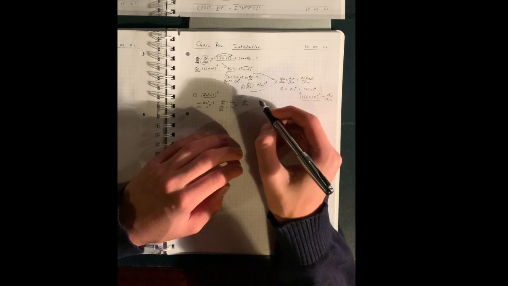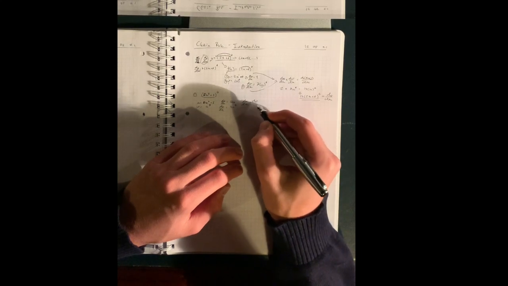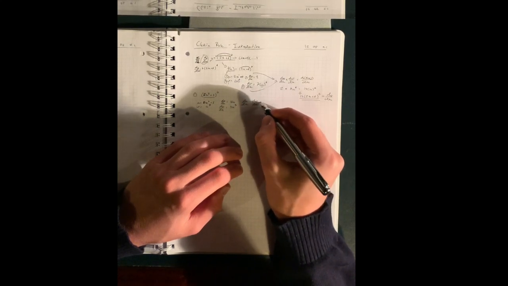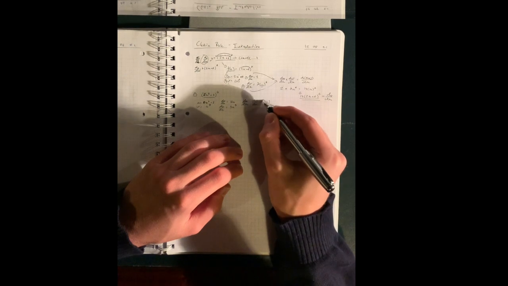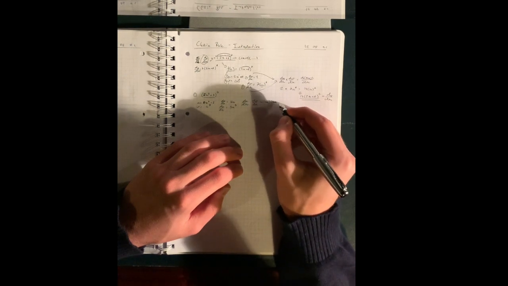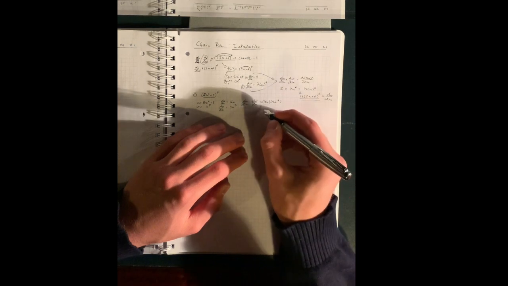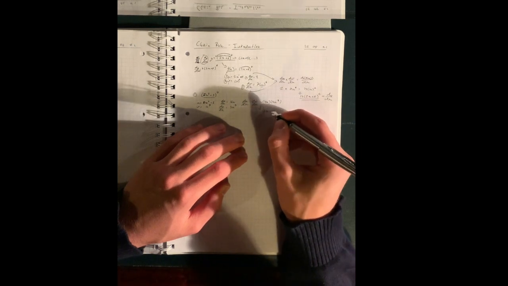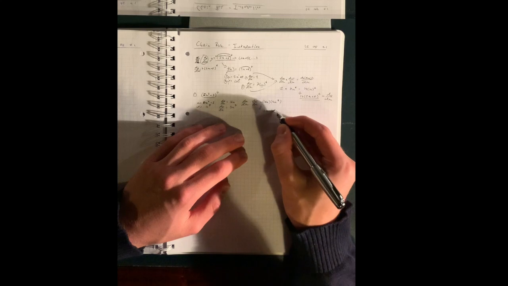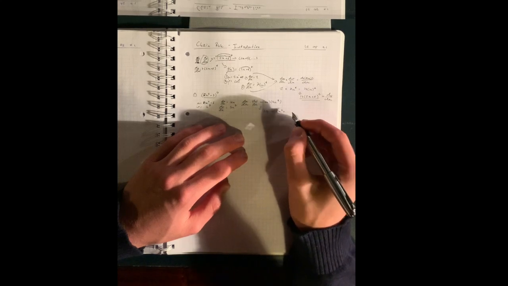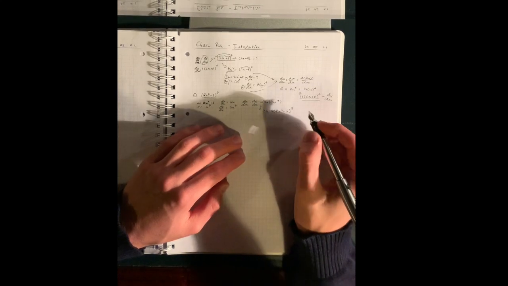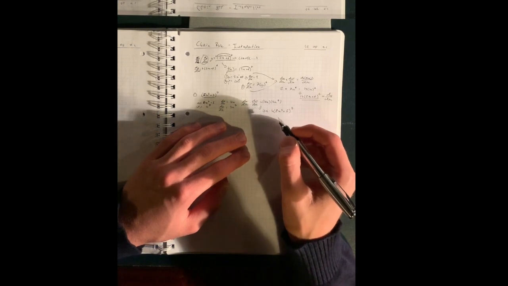So dy/dx is 16x times 4u to the 3. That's going to equal 16x times 4 times 8x squared plus 5 to the 3, and 16 times 4 off the top of my head is 64.